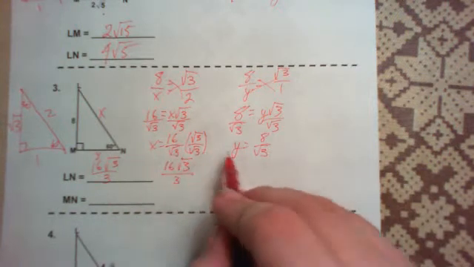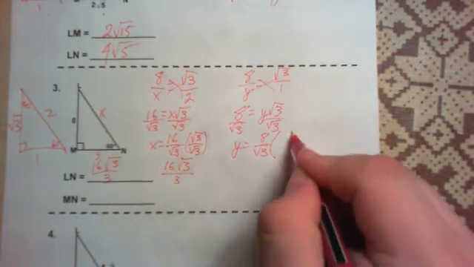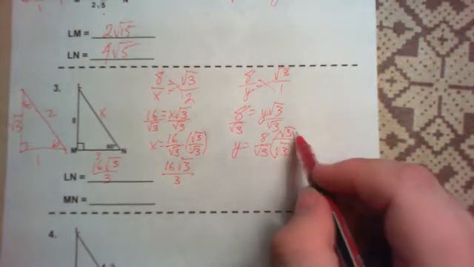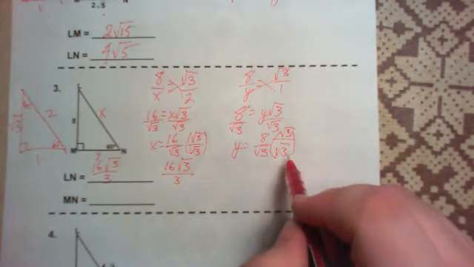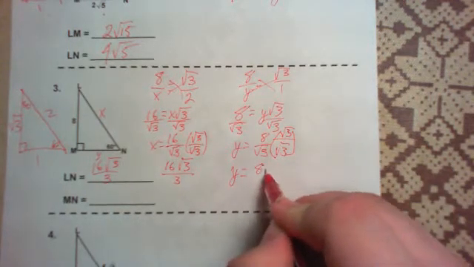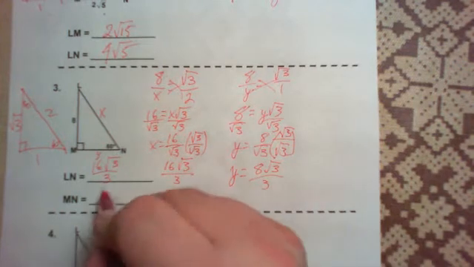Can I leave it there? Nope, just like I did there, I do here. Multiply by square root of 3 over square root of 3. So I get y equals 8 times the square root of 3 divided by 3.